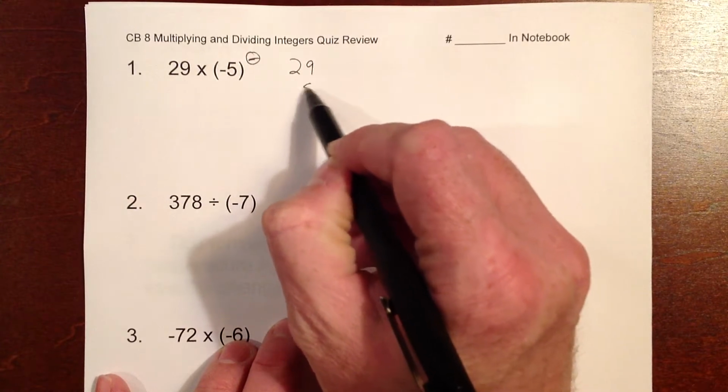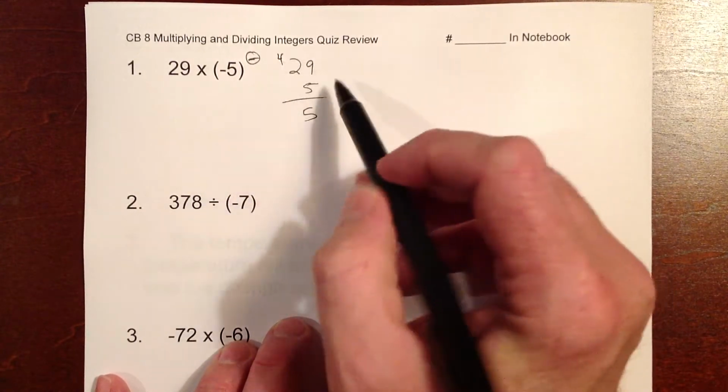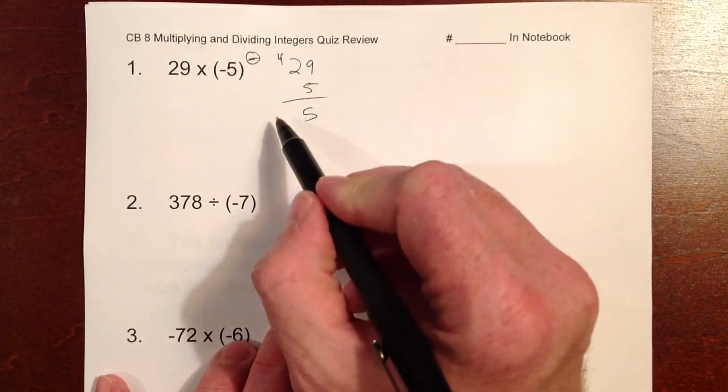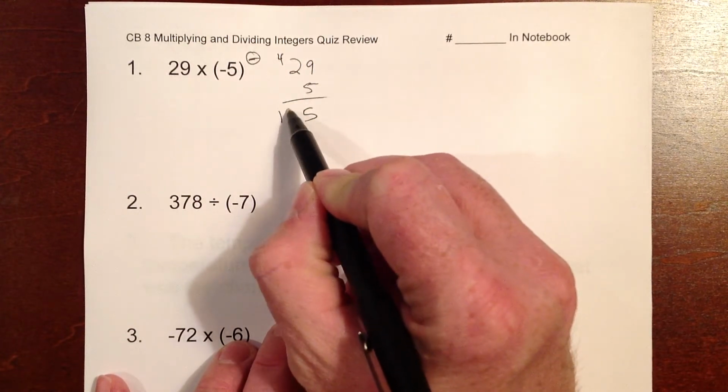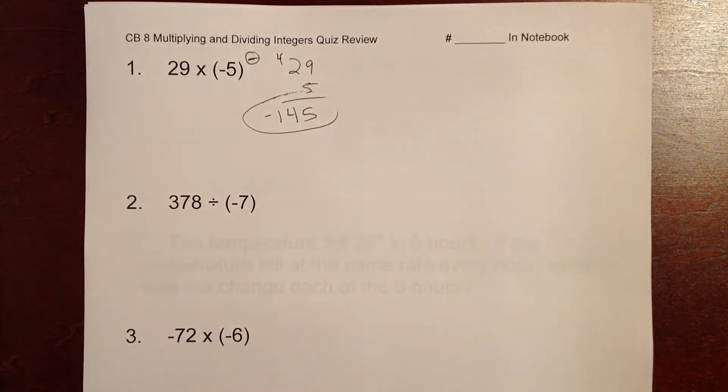29 times 5 is 45. I carry my 4. 5 times 2 is 10, plus 4 is 14. My answer is negative 145.